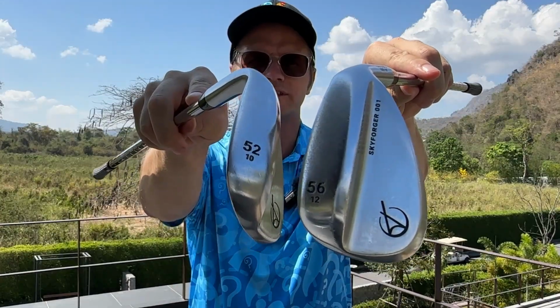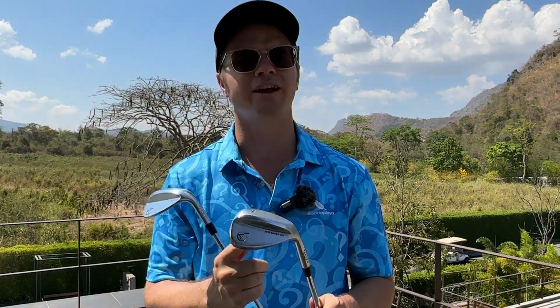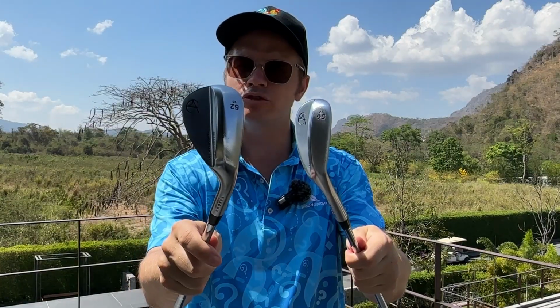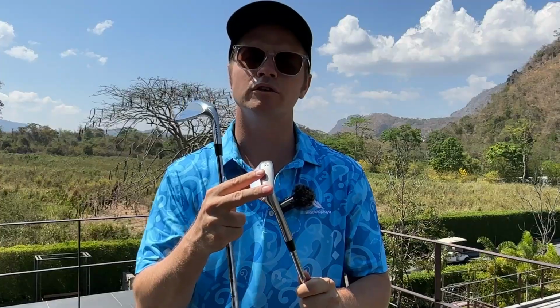The other thing you'll notice is that the bounce on the club is different. The 52 generally has lower bounce than a 56. A 56 degree has more bounce on it, so you can open the face and use it in the sand. A 52 degree has less bounce because it's more of a chipping club, pitching club, or full shot club. The 52 degree goes further and the 56 degree goes less distance, but is more of a finesse club.